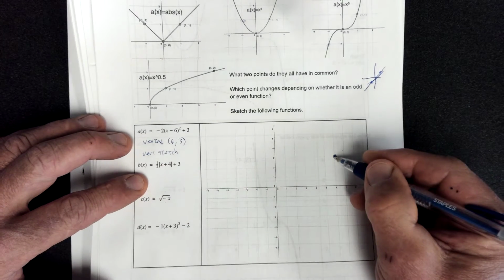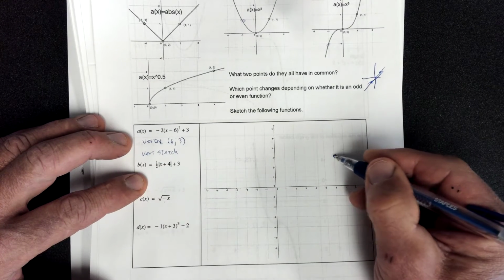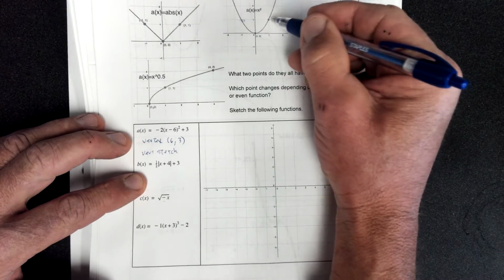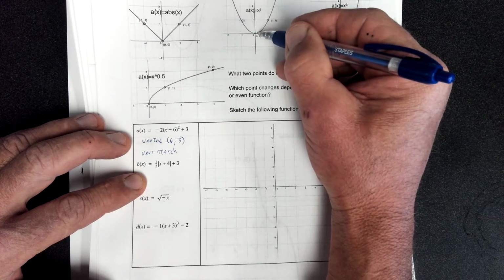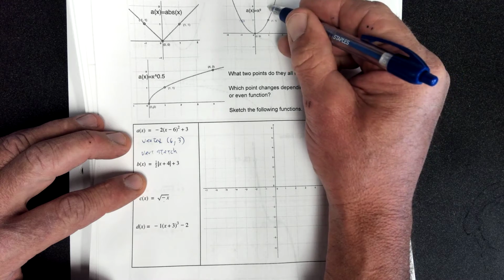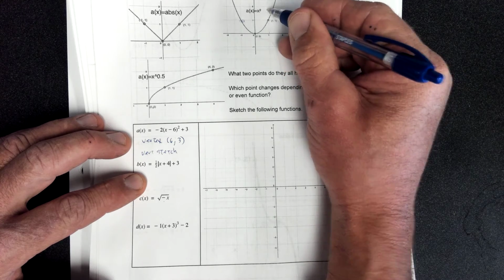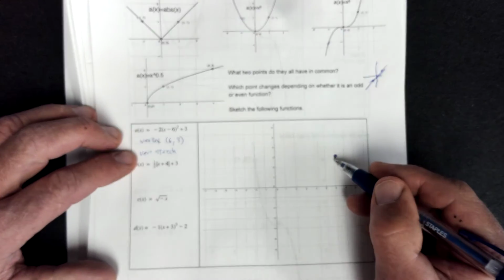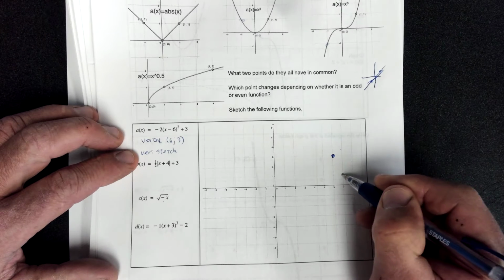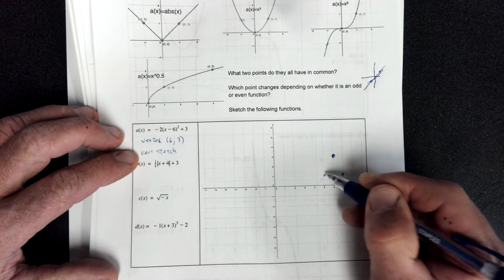Normally my parabola goes up 1 over 1, but instead my vertical stretch is going to go over 1, up 2, and because it's negative, it's going to go over 1, down 2, over 1, down 2.